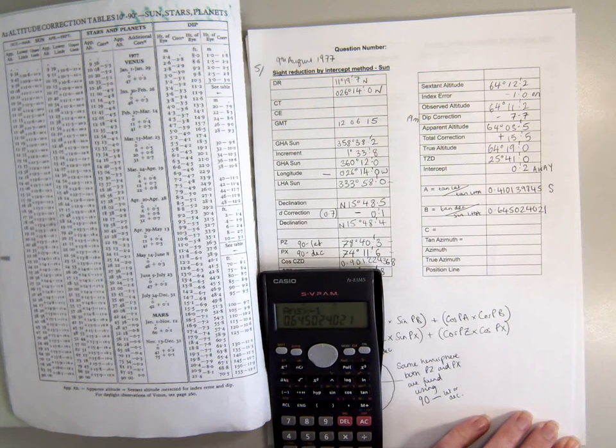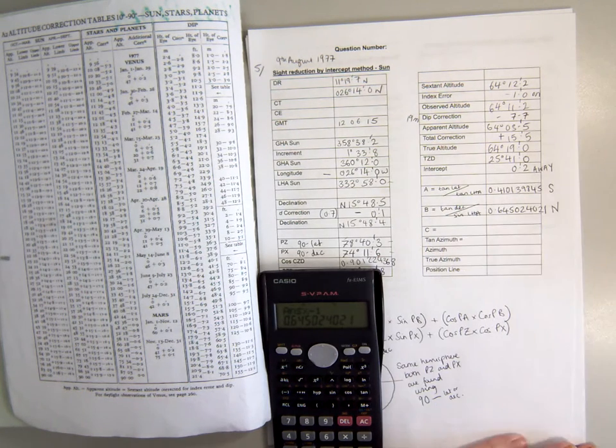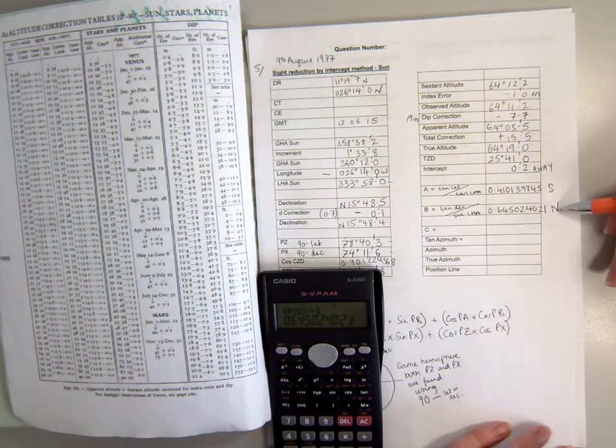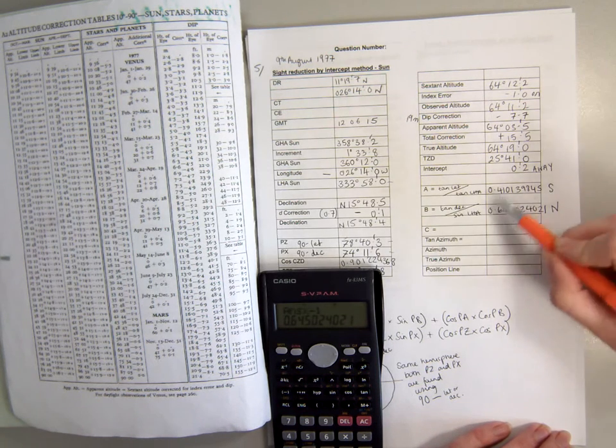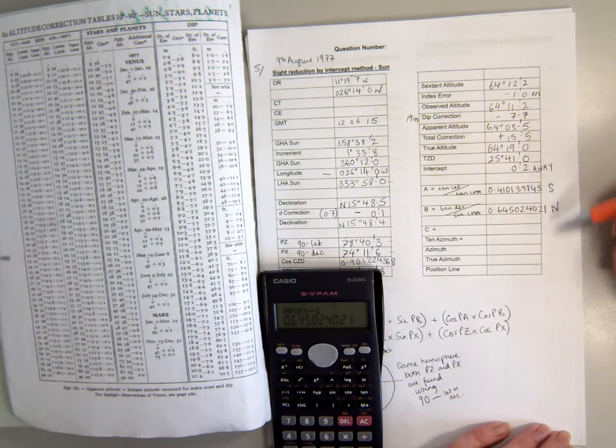B is much easier to name than A. B is simply named after the declination. So here we've got a northerly declination, so we're going to name B north. And because these two have different names, that dictates that this is going to be a subtraction in order to find the value of C. Had they been the same, we would have simply added them together and named C after both of them.